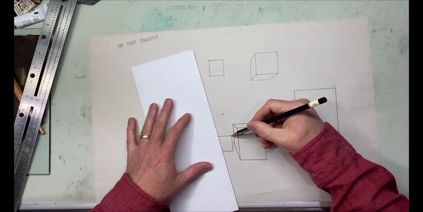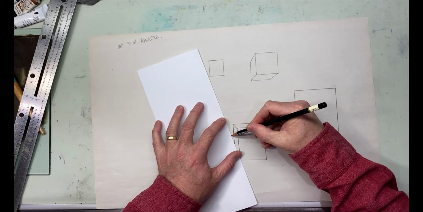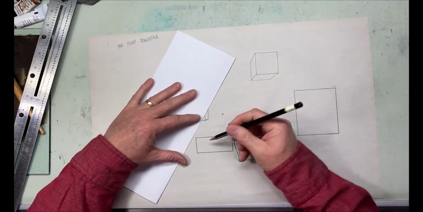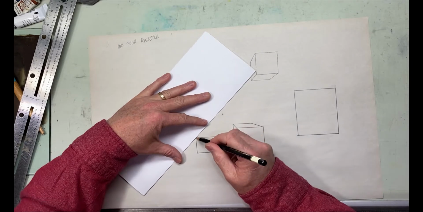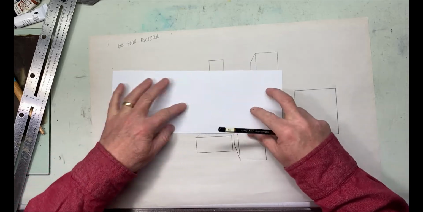This one, and I might just draw a little bit this time because I know I'm not going to make these that deep.